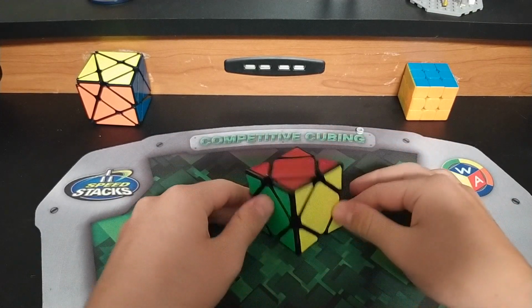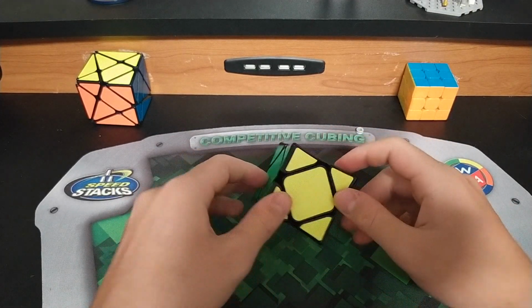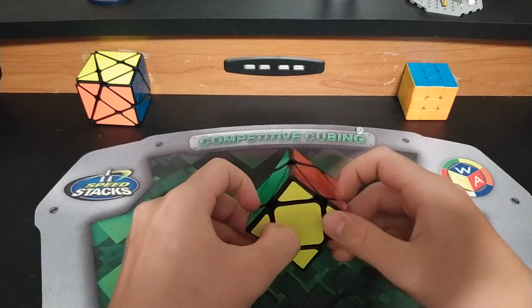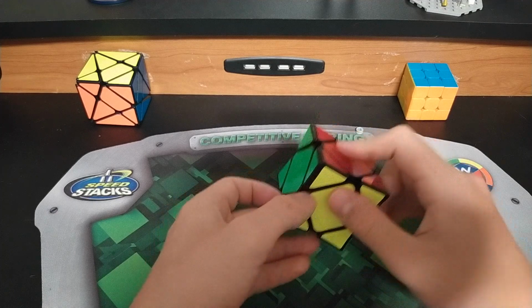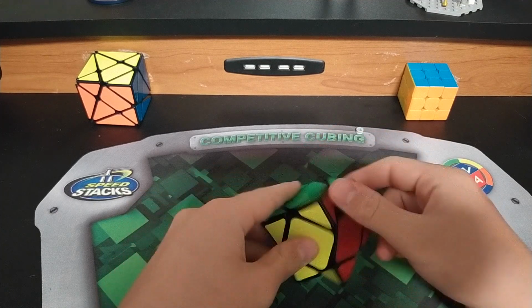So you can just follow this tutorial. The end of it is kind of random. You don't know what's going to happen. Sometimes it can be immediately solved. Sometimes it can take just one try. Sometimes it can take almost up to 6 times.